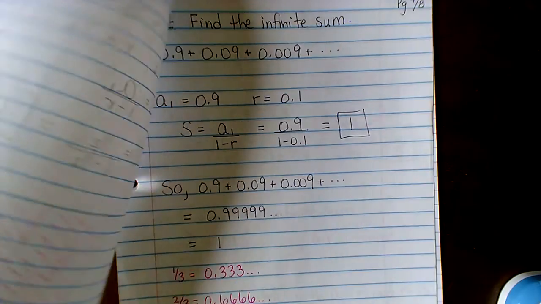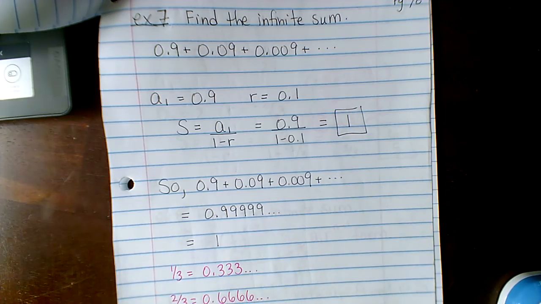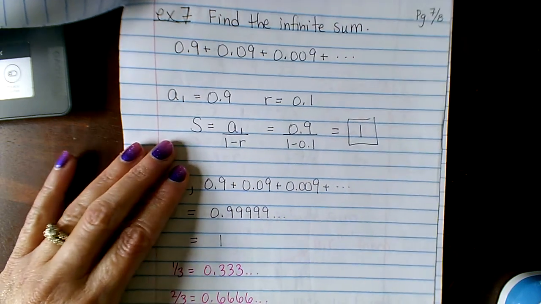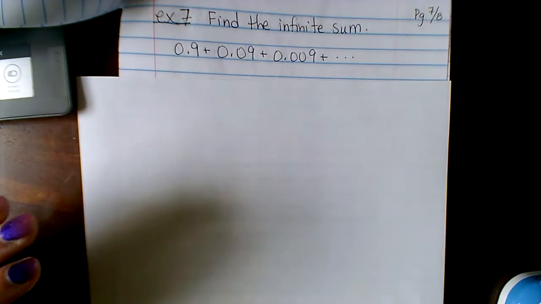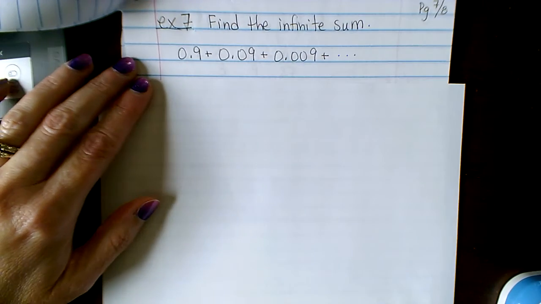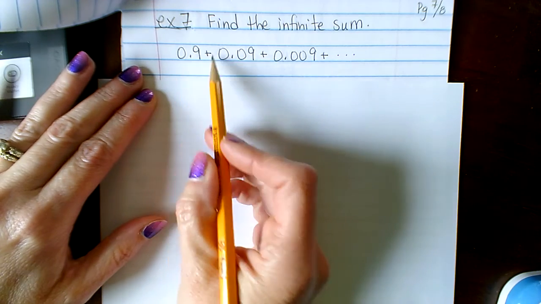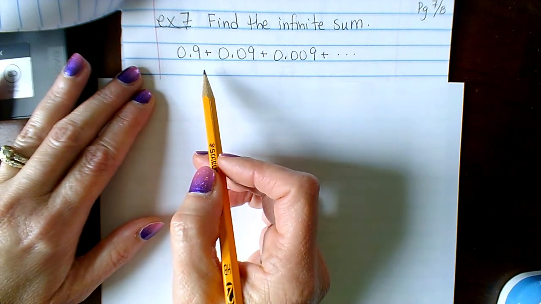All right, so let's look at another one here. Let's find the infinite sum. Ooh, that's crooked. Of this series. It's pretty obvious that this is the first term because it's the first one.